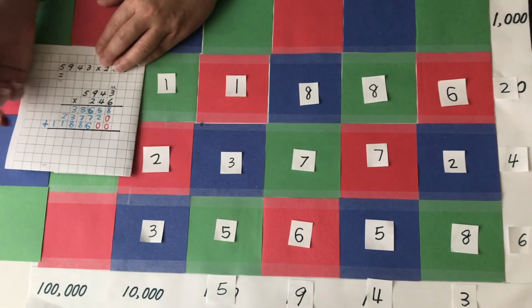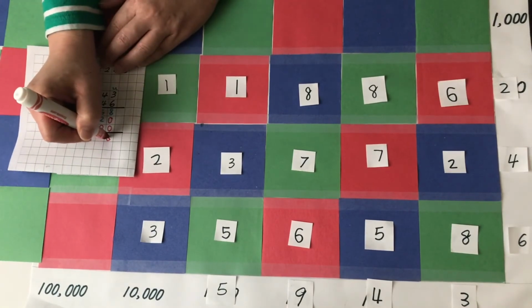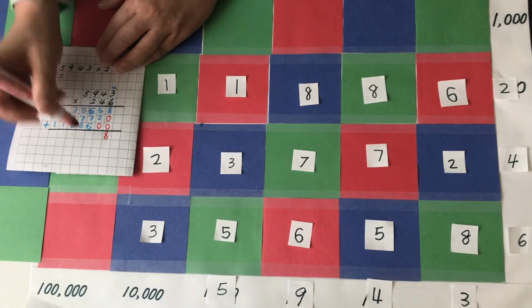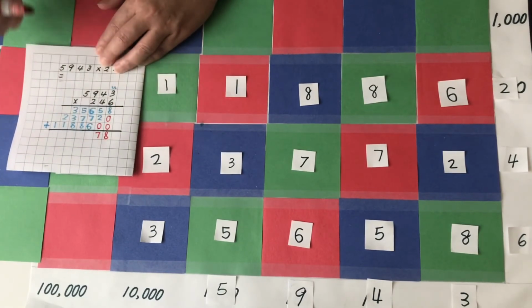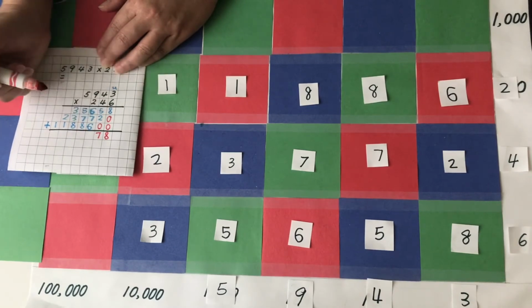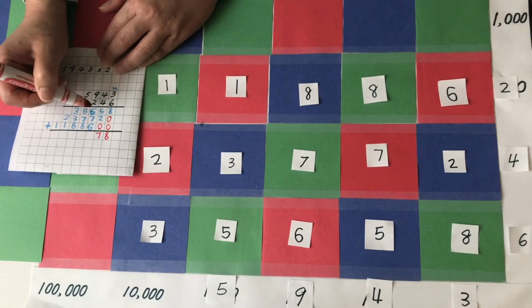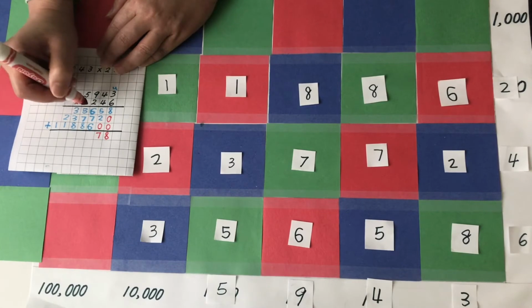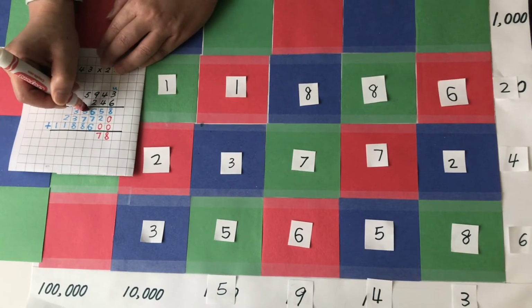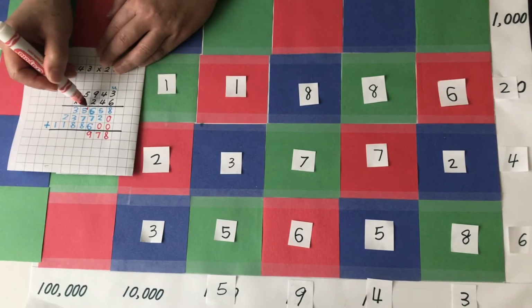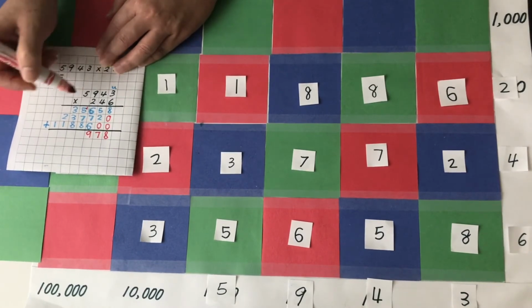8 plus 0, the answer is 8. Next one, 5 plus 2 plus 0, the answer is 7. The next one, 6 plus 7 plus 6, what is the answer? I see a double. 6 plus 6 is 12. 12 plus 7 is 19. Remember how you write your 19? 1 exchanging over, 9 stays down. I exchange it over here, not up here. I'll tell you why later.